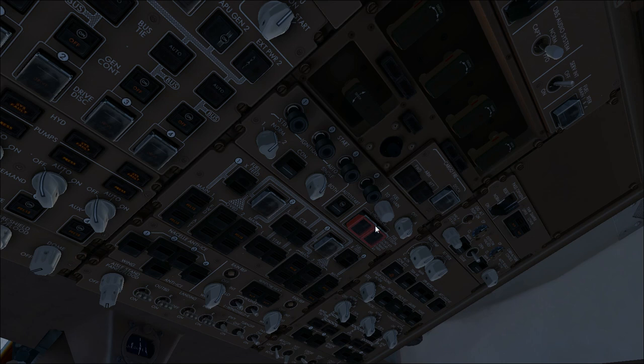Fuel jettison panel here should be set. Fuel jettison selector is in off position and fine. And fuel jettison nozzle valve switches are closed and off, and the valve lights are extinguished, so it's fine. We can move to the fuel panel.